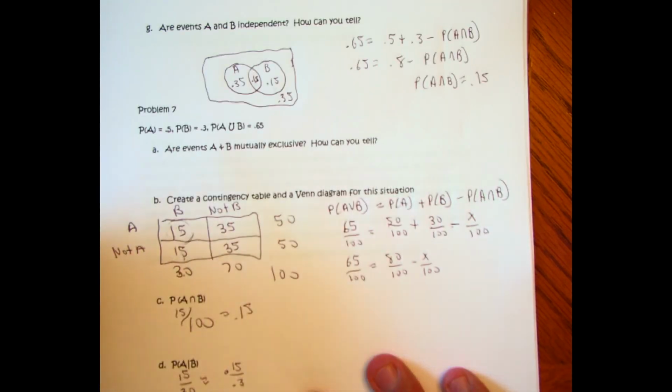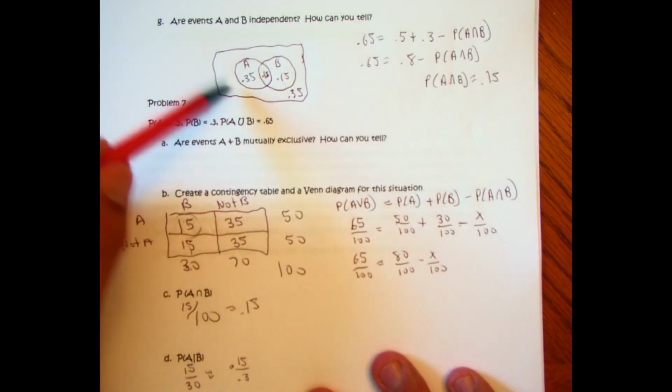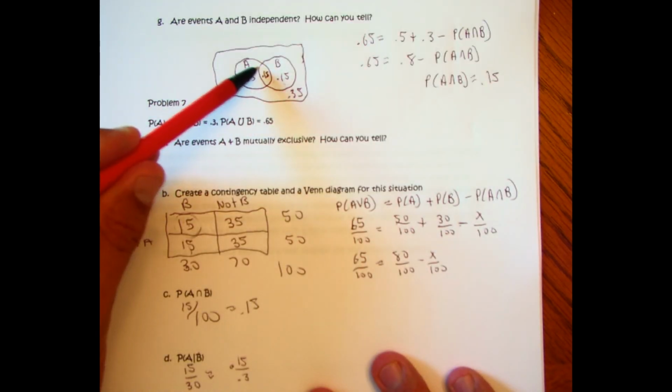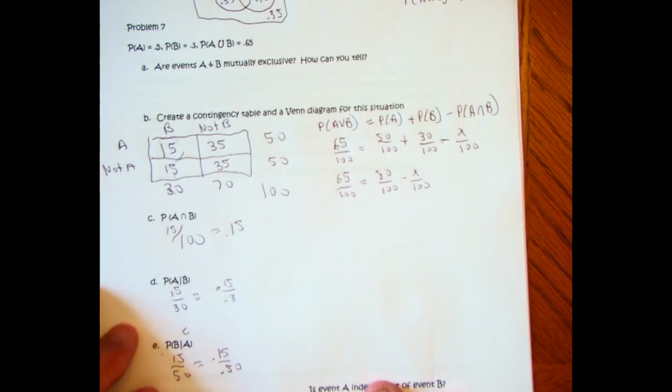Using the contingency table, you say, okay, we're doing B given A. In the A circle, there's 0.5. How many of those 0.5 are in B? 0.15. So it just winds up in decimal form. Same thing. Okay.